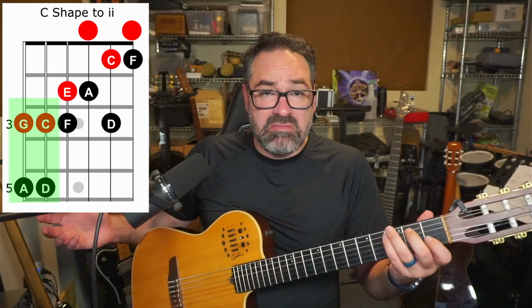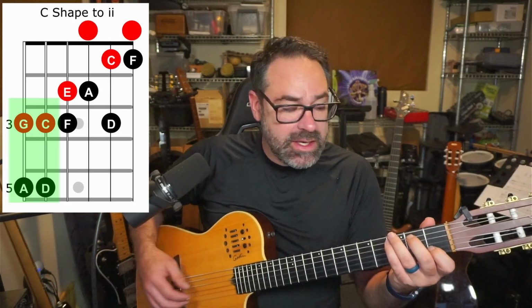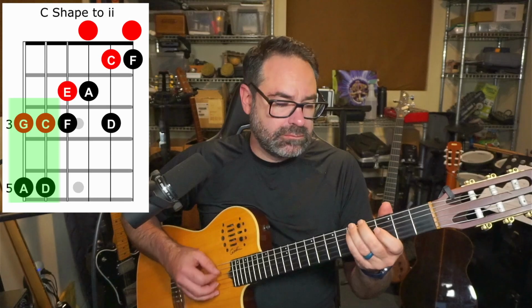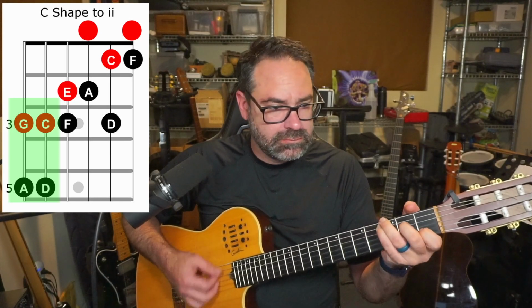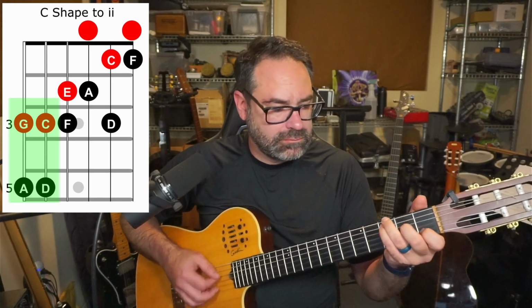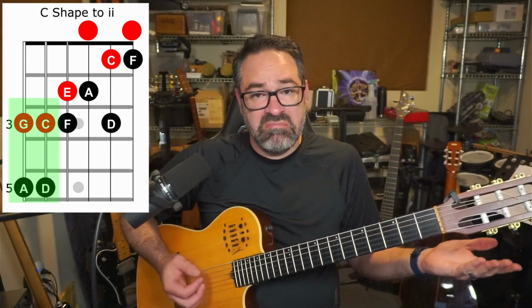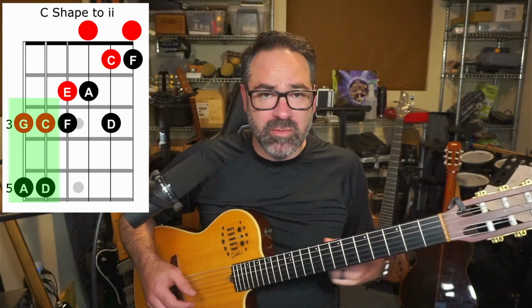And that's a fun way of noodling around if you're in the key of C. So I got my C chord here. It's kind of cool. You can find a way to use that.